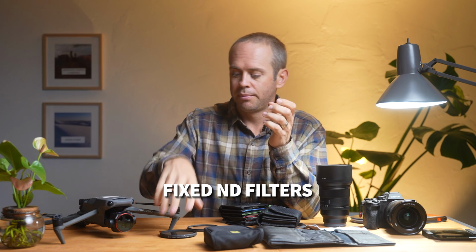The other filters I don't bother with are fixed ND filters. I use variable ND filters, and fixed ND filters are great, but I'm often working in environments that are just too dynamic, where I need to change my exposure constantly, and having a fixed ND is just not the right fit for my style of shooting. The one problem with variable ND filters is that they can potentially create a dark blob in the sky because of the polarizing effect that these filters have.